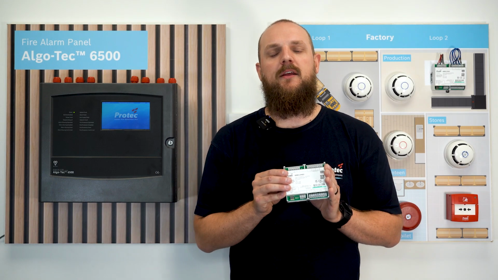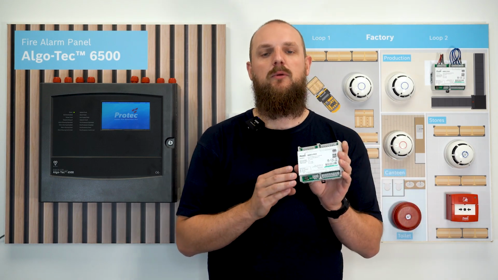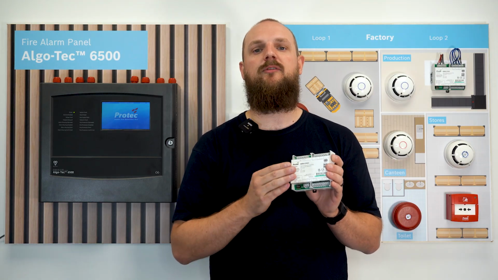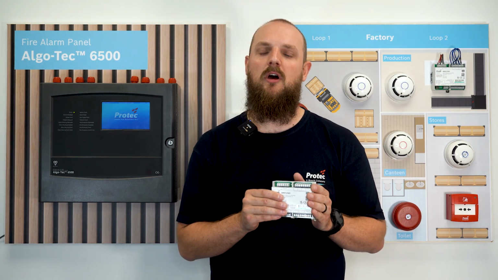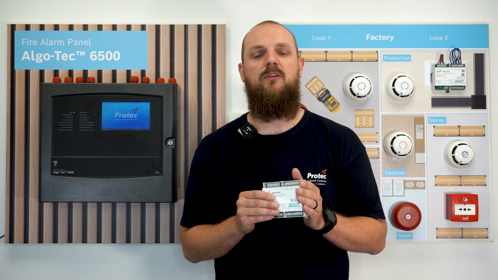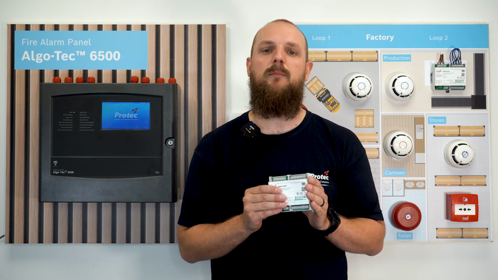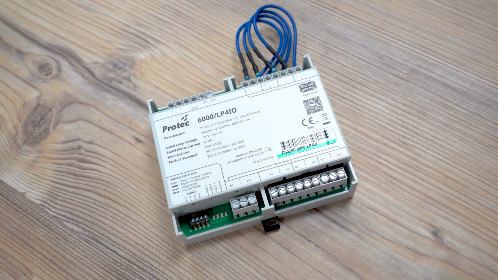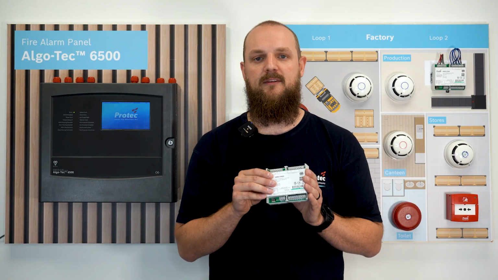Okay, let's take a look at some of the key features of the new 6000 LP4IO. Of course, we've got 4 inputs and 4 outputs. Those 4 inputs are fully fault monitored using resistive end of lines. Those fault indications will display on the 6500 panel. We also have 4 status LEDs which will show if they are active or inactive.